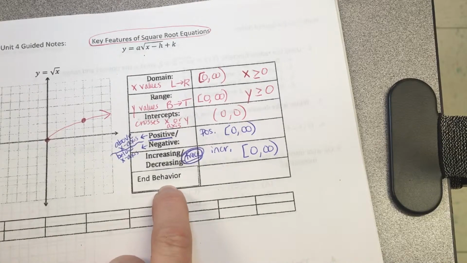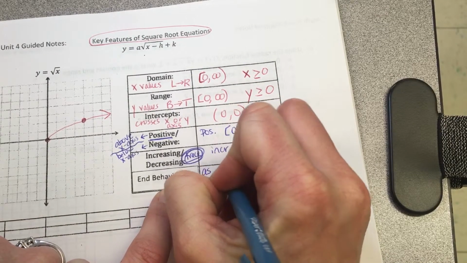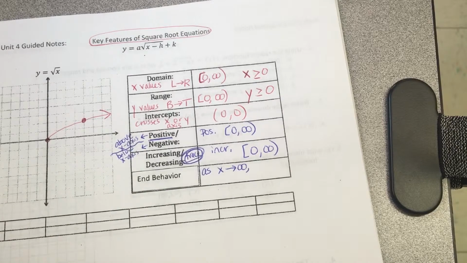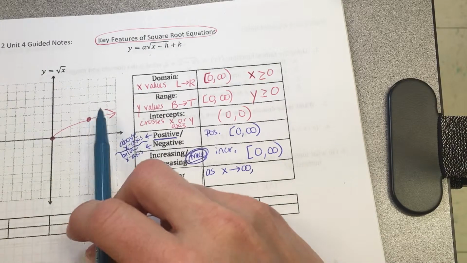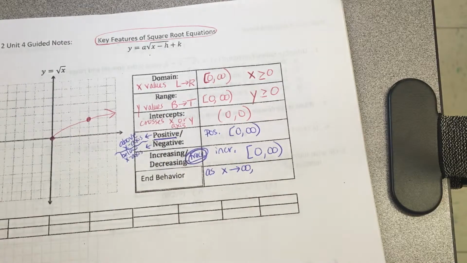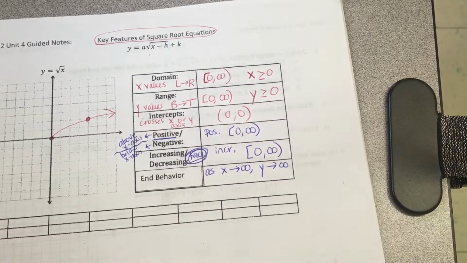All right, end behavior, this will always be a multiple choice question, but the way they write it, as x goes to infinity, so as your x values get bigger and bigger and bigger, what's happening to the y values on this one? Are they getting bigger or smaller? Bigger. They're getting bigger. Y goes to infinity. That's how they write it.